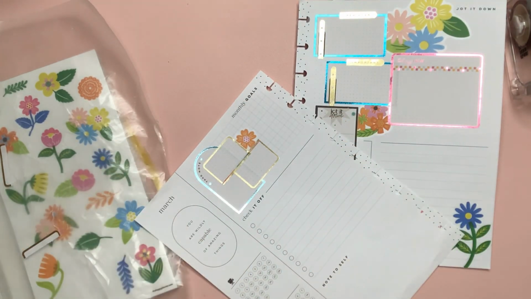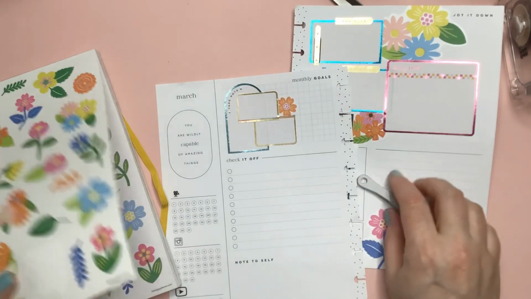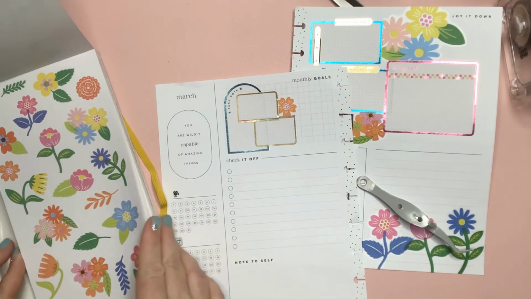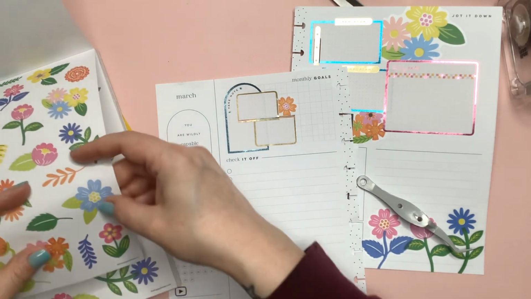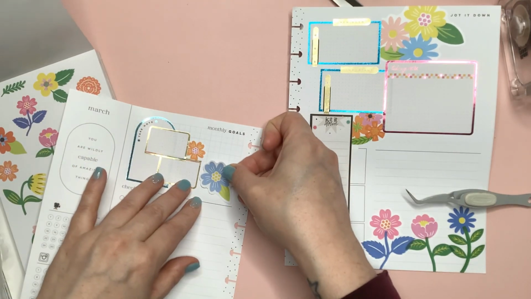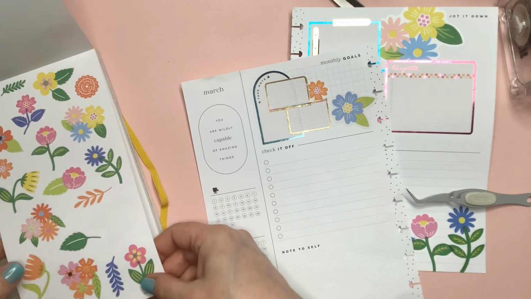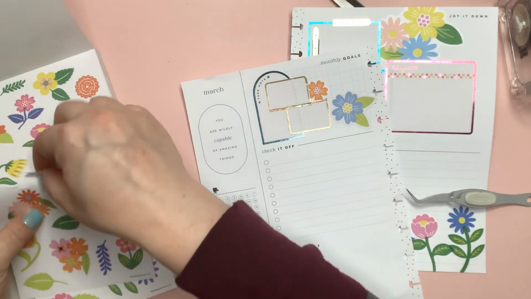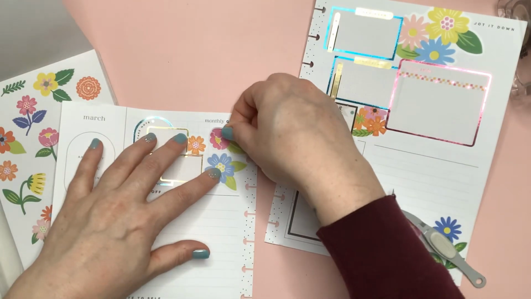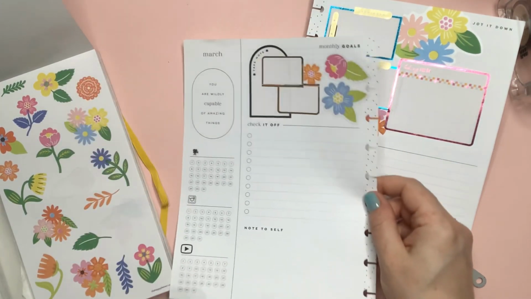And I think honestly, I'm just gonna fill in that space with flowers. I don't really think I need anything else over there. So this is when I'm gonna actually use some of the white flowers. But yeah, because I'm just kind of filling in space.